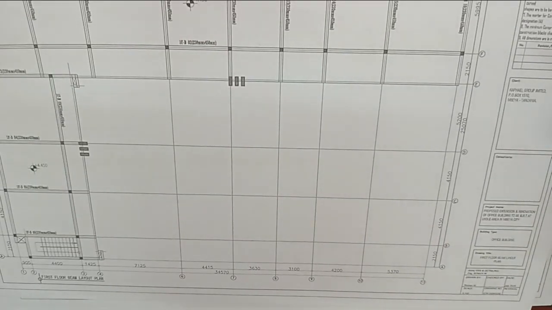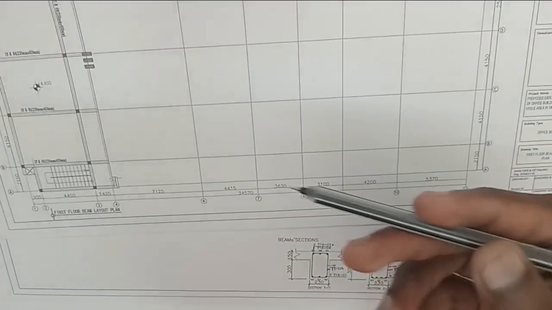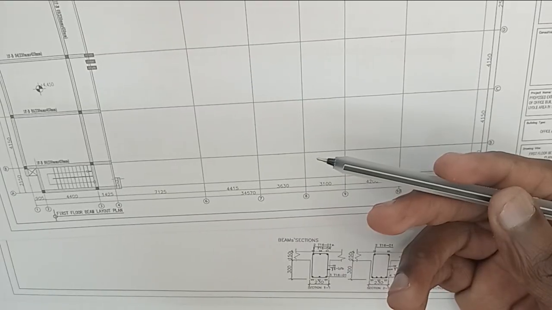In this video, we'll be learning how to read floor beam structural drawings. Now let's start step by step. First of all, let's check this floor layout plan.